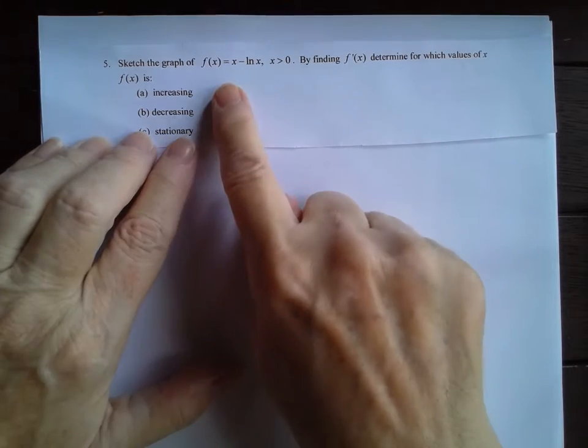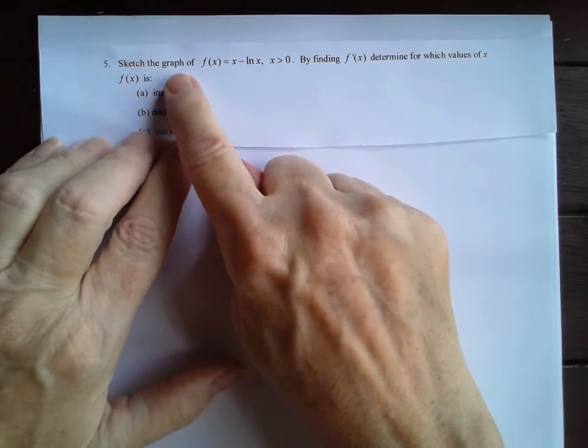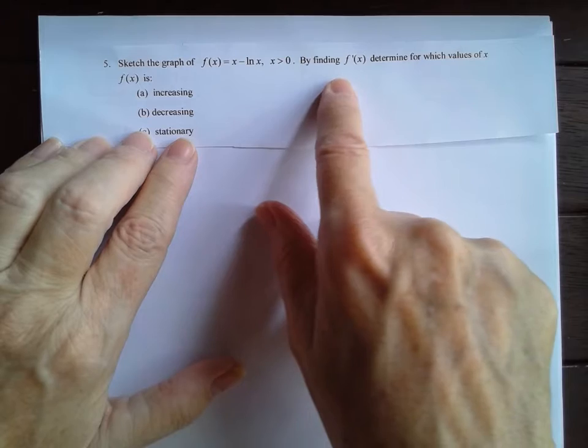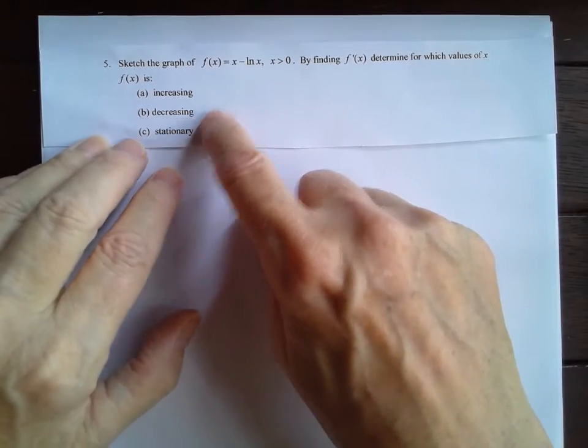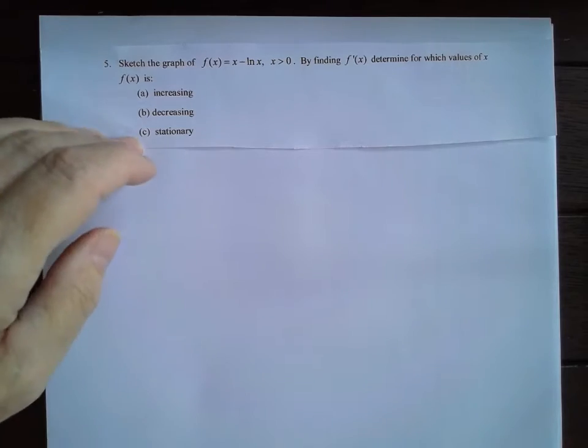Right, the last question is question 5. It says, sketch the graph of that by finding f dash of x, determine for which values of x, f of x is increasing, decreasing, or stationary. So let's see what we'd have to do for that.